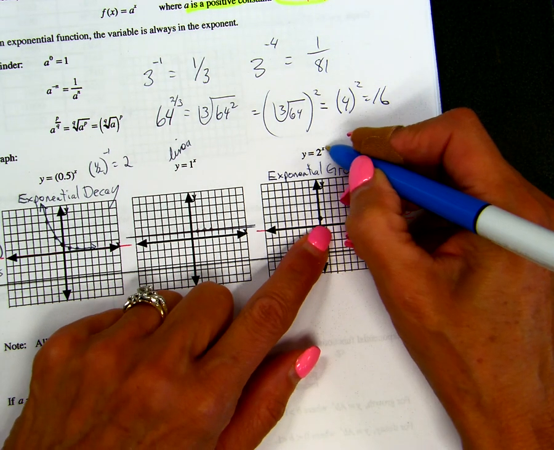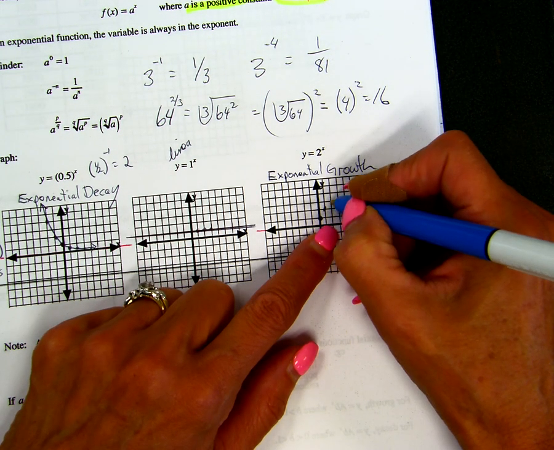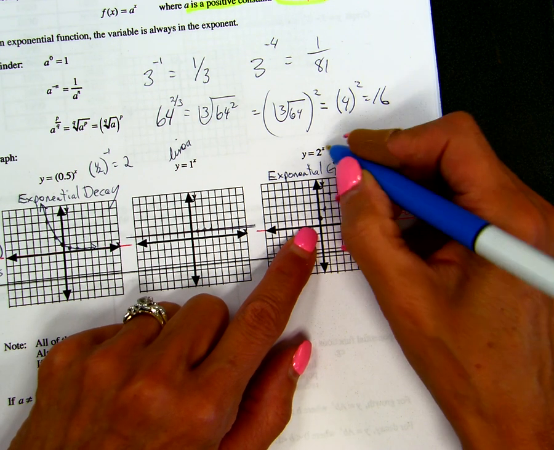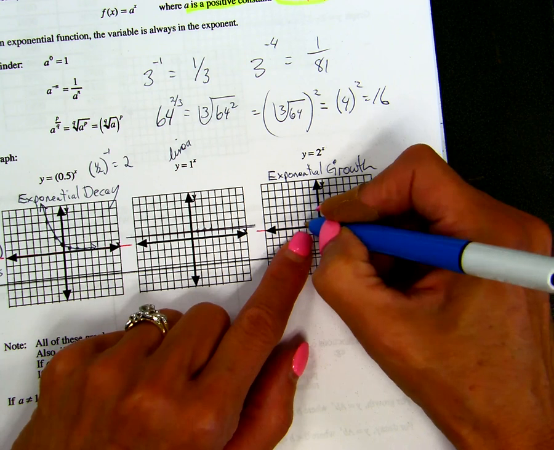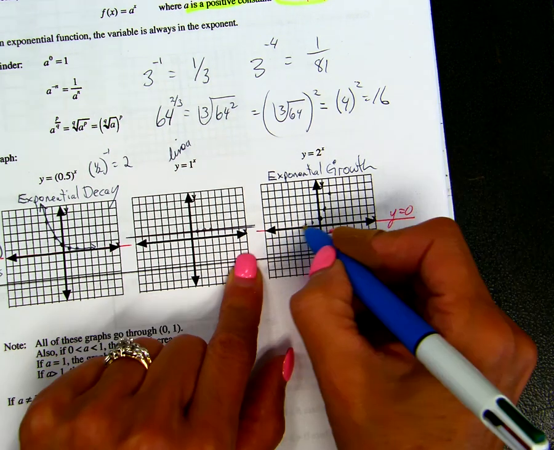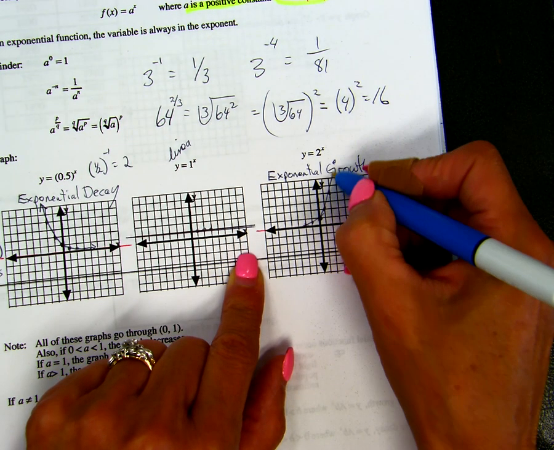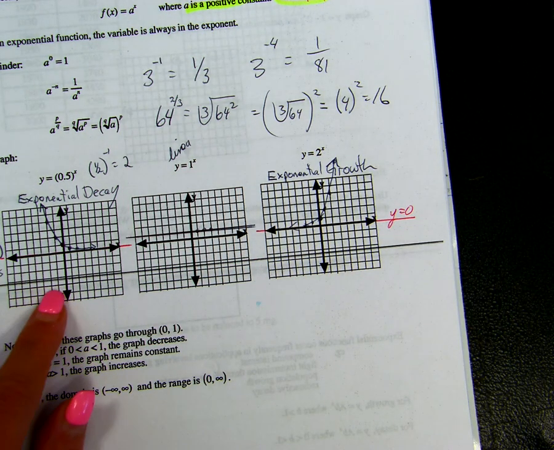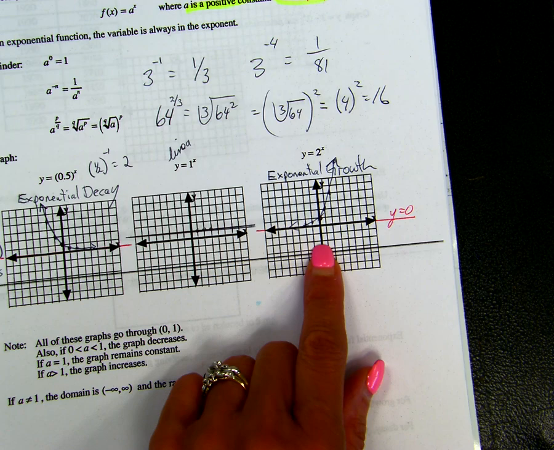If x is 1, I've got 2 to the 1. X is 2, I've got 2 squared. X is 3, I've got 2 cubed. X is negative 1, I've got a half. Negative 2, a quarter. Okay, so here's our graph of exponential growth. So decreasing function and increasing function.